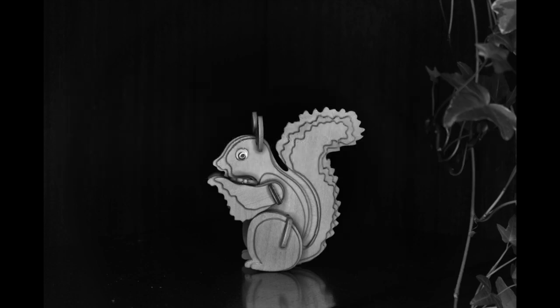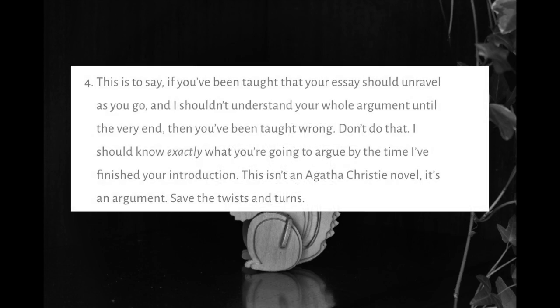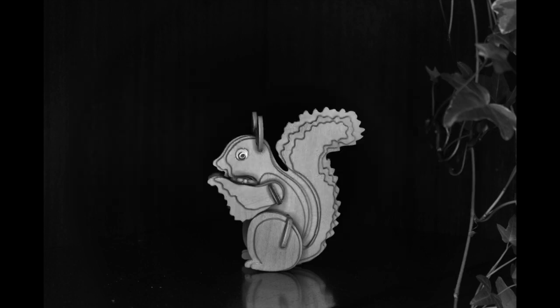That is to say, if you've been taught that your essay should unravel as you go, and I shouldn't understand your whole argument until the very end, then you've been taught wrong. Don't do it. I should know exactly what you're going to argue by the time I finish your introduction. This isn't an Agatha Christie novel, it's an argument. Save the twists and turns.